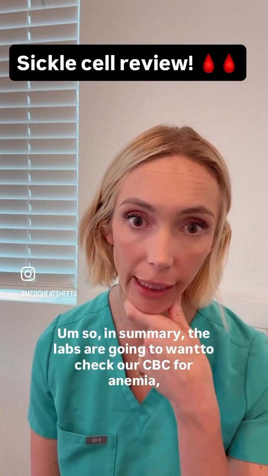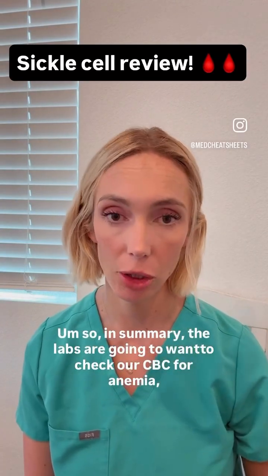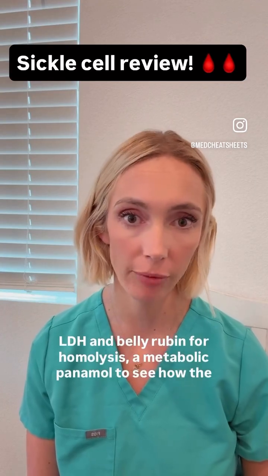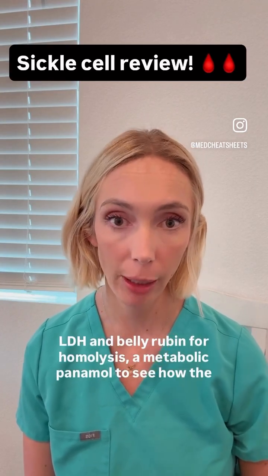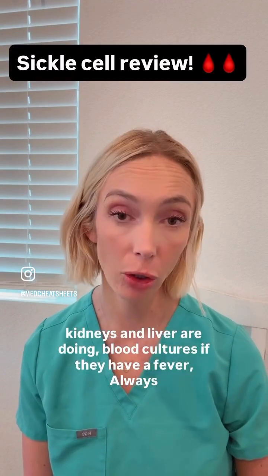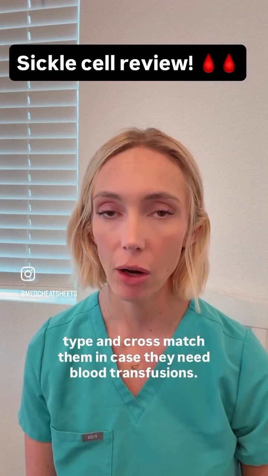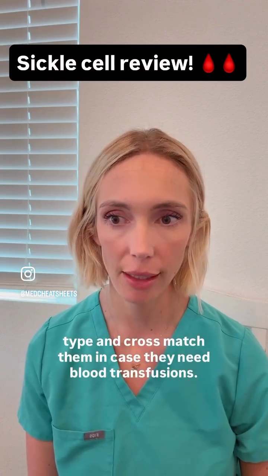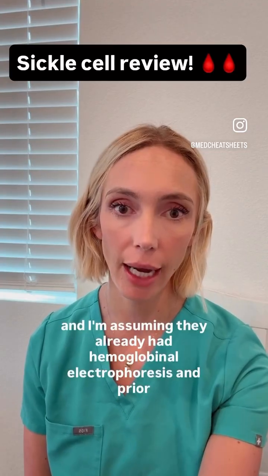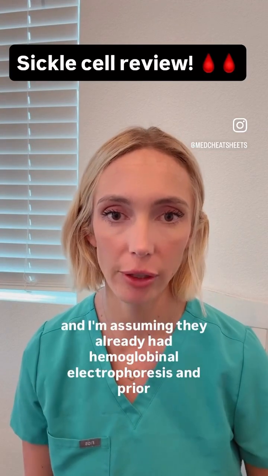So in summary, the labs you're going to want to check are CBC for anemia, LDH and bilirubin for hemolysis, a metabolic panel to see how the kidneys and liver are doing, blood cultures if they have a fever. Always type and cross-match them in case they need blood transfusions. You can check coags for a stroke. And I'm assuming they already had hemoglobin electrophoresis in prior diagnosis of this.